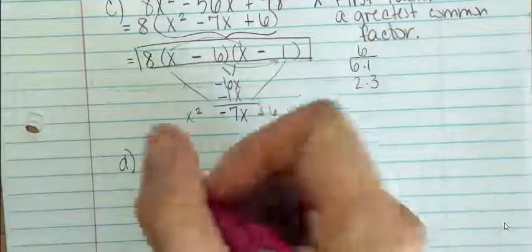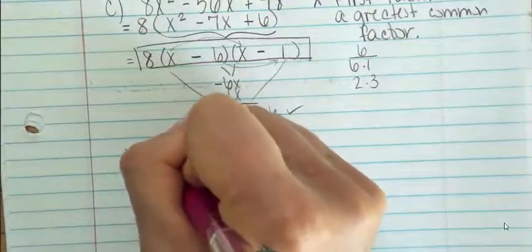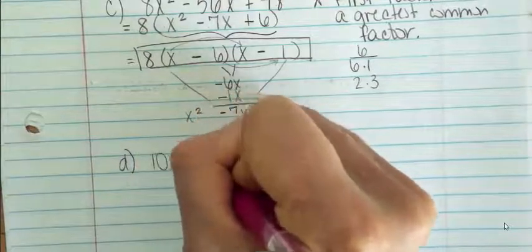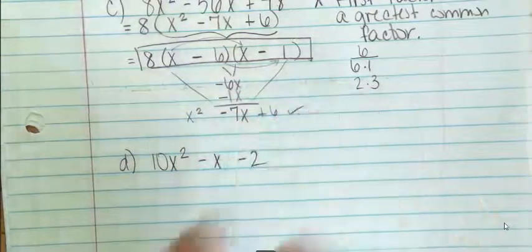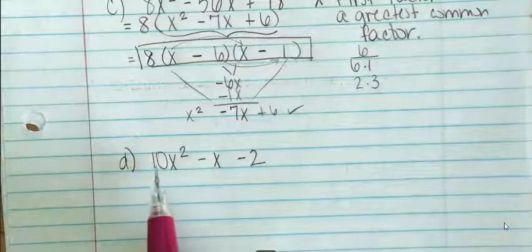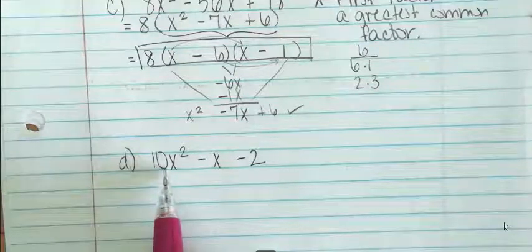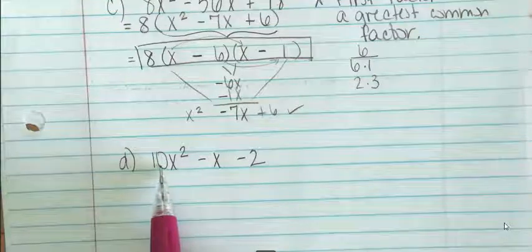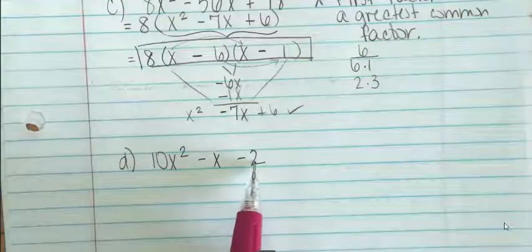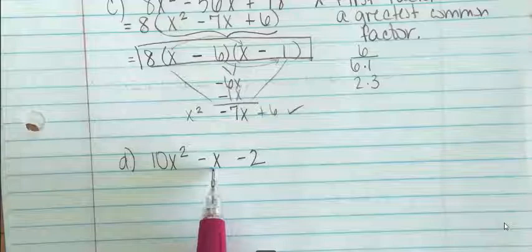D. So this is 1. We got 10x squared minus x minus 2. So again, notice my coefficient of x squared is 10. It's not 1, so it's going to be a little bit more tricky. I've got to find factors of 10 and factors of 2 that will add or subtract to give me 1.